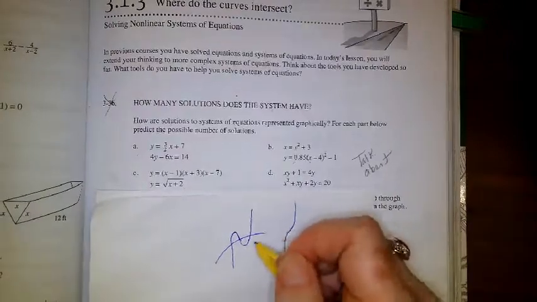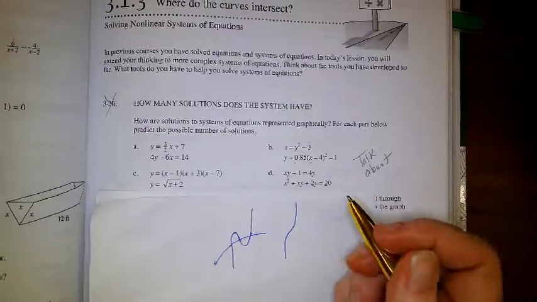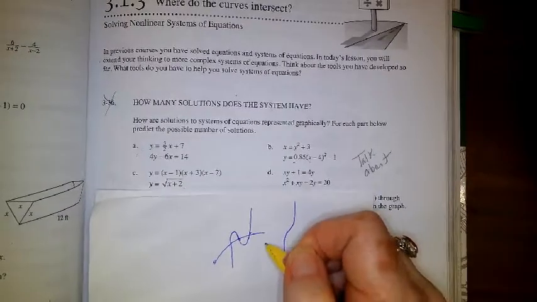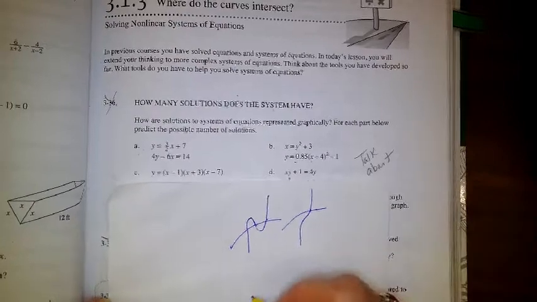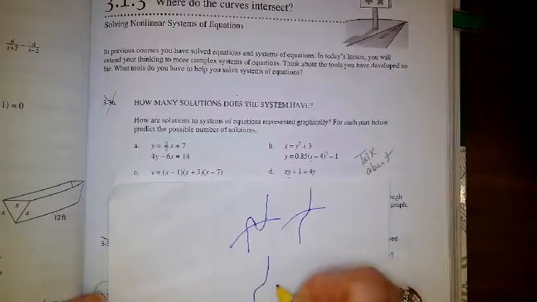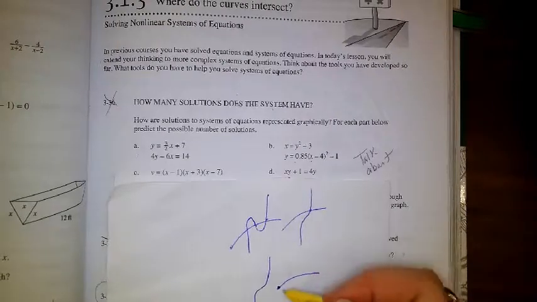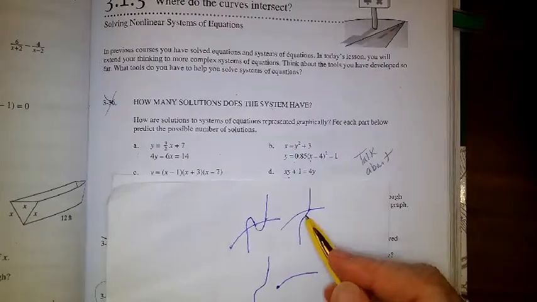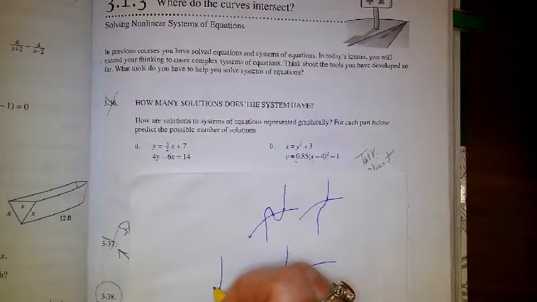So the absolute value could cross the cubic 3 times. Maybe it only crosses it 1 time. Maybe the absolute value crosses the cubic 0 times. So we could have 0 solutions, 1 solution, maybe even 2 solutions.